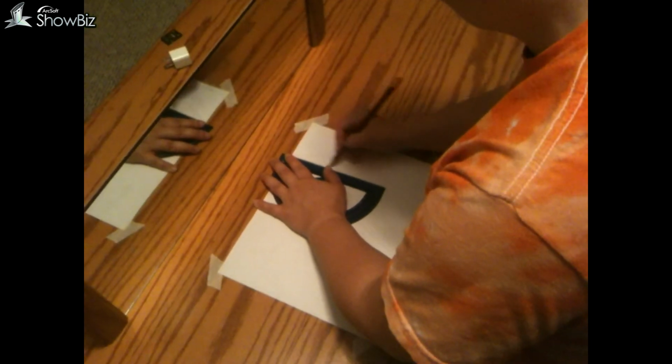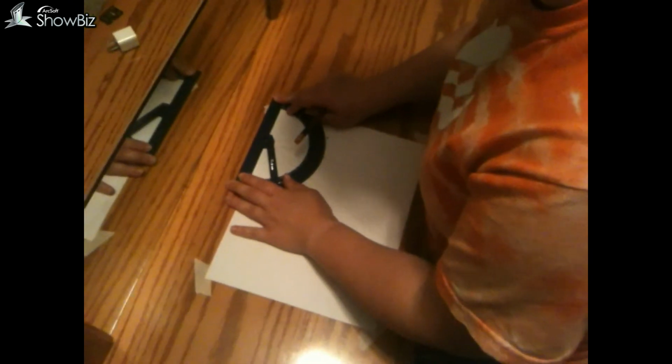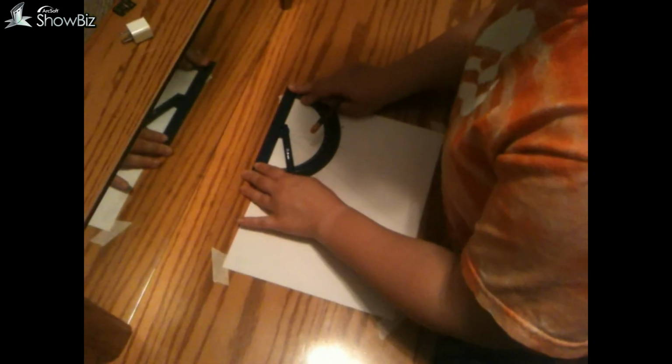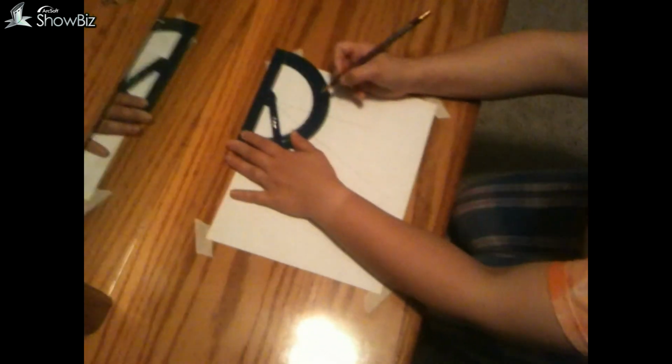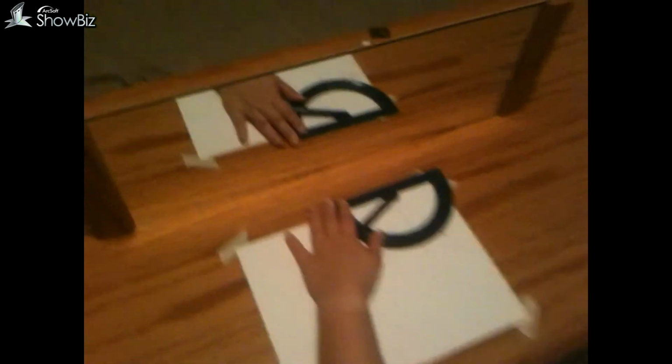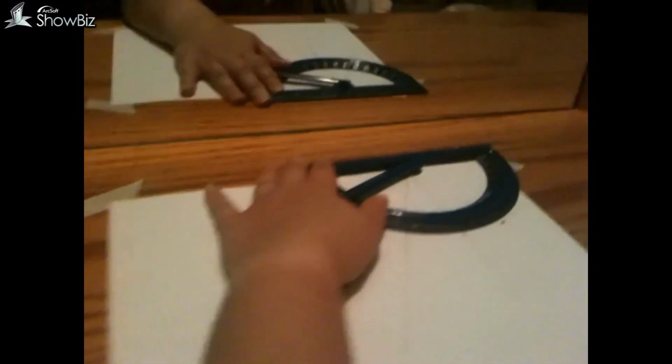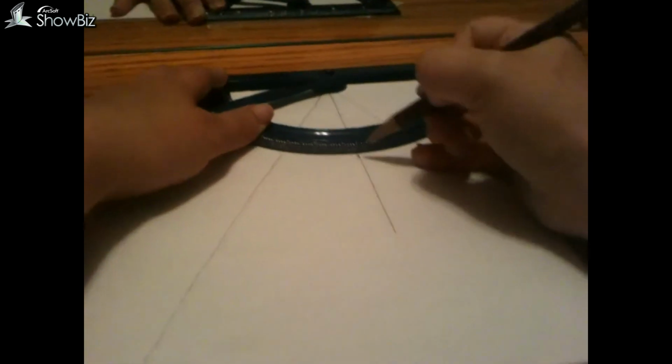Using your protractor, now measure the angle of incidence and reflection to see if they are equal. Using the normal as the starting point, measure left to the angle of incidence and right to the angle of reflection. This may need to be repeated a few times because there may be errors.